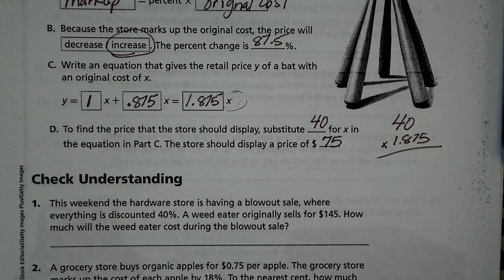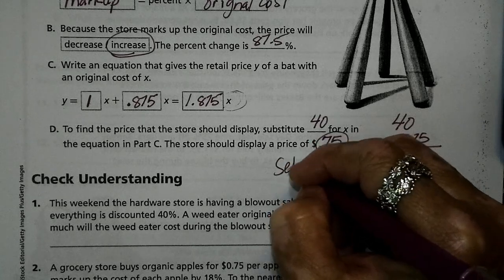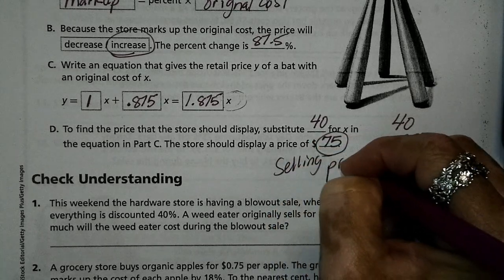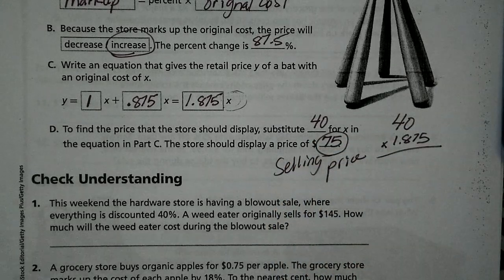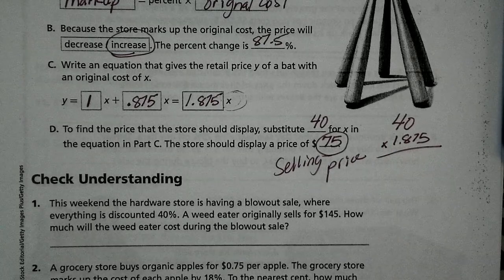Okay, if we only wanted to find the markup, because this told me that this is the selling price, right? If we only wanted to find the markup, all I would need to do is multiply it by 875 thousandths.